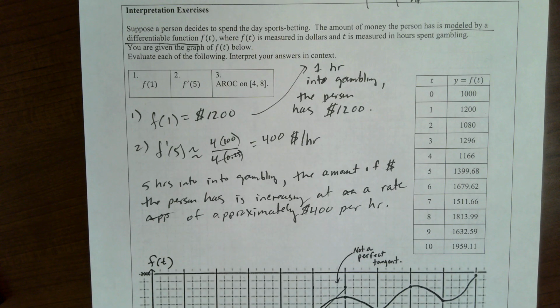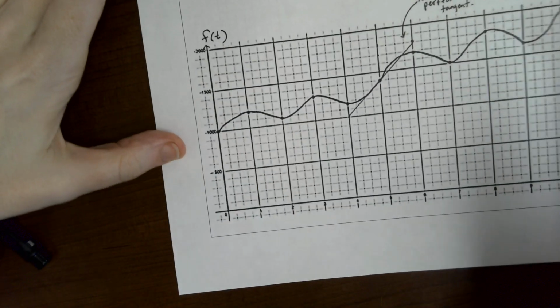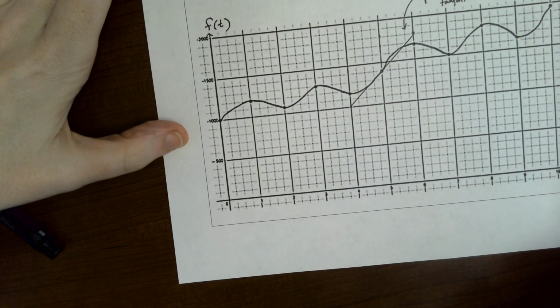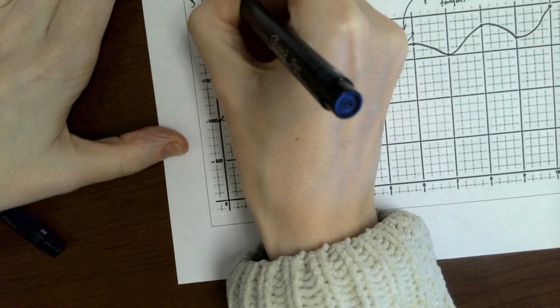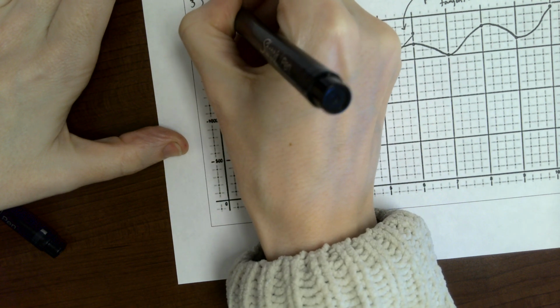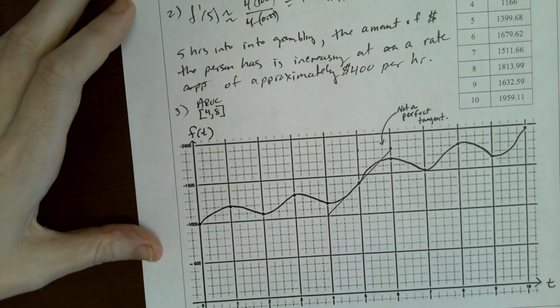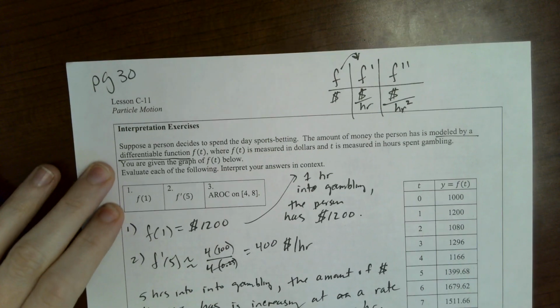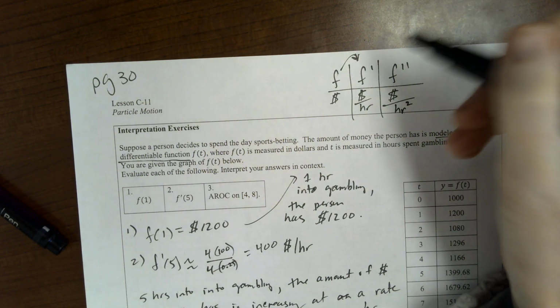Okay, there's that. And now number 3, this is AROC on 4 to 8. Now guys, the thing about AROC is that you don't actually take the derivative, but you are getting a rate of change.